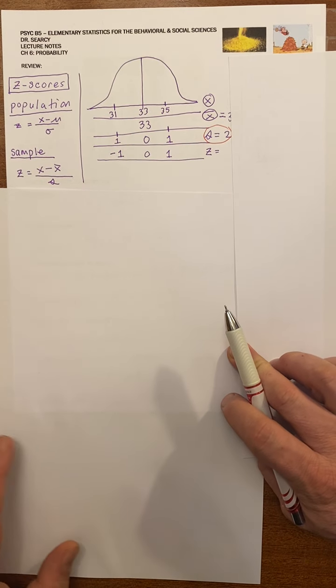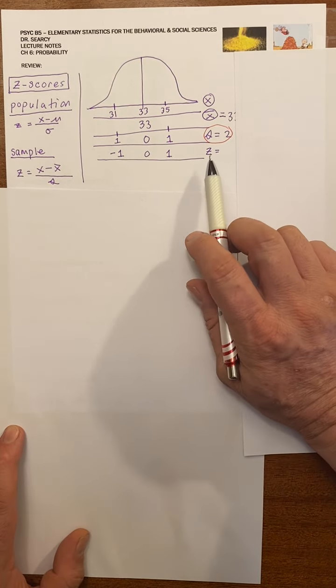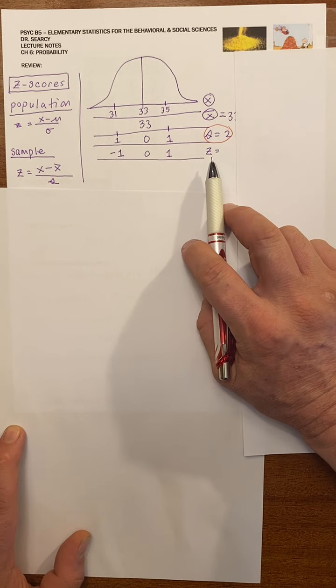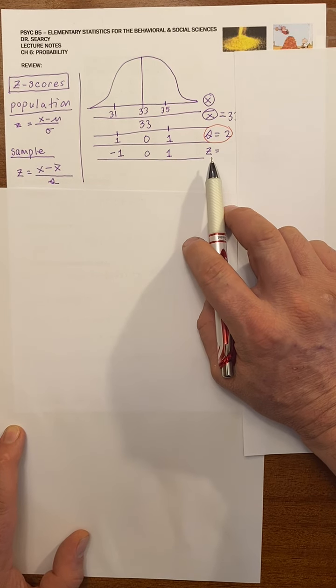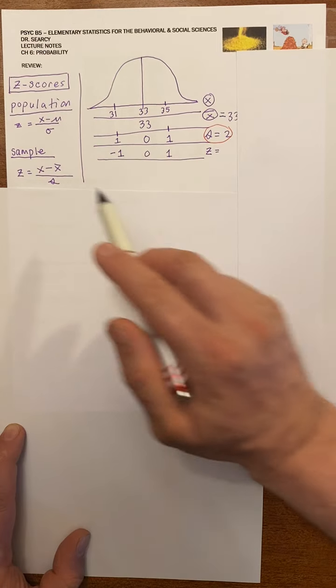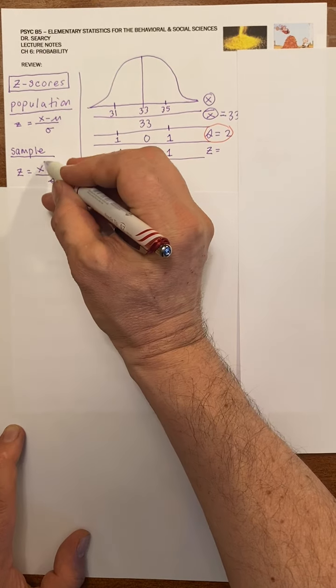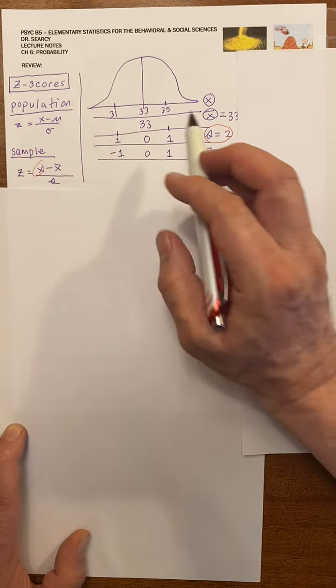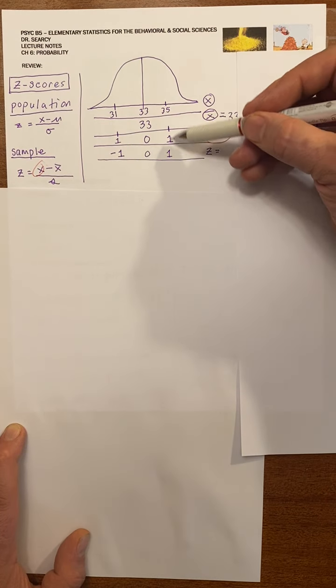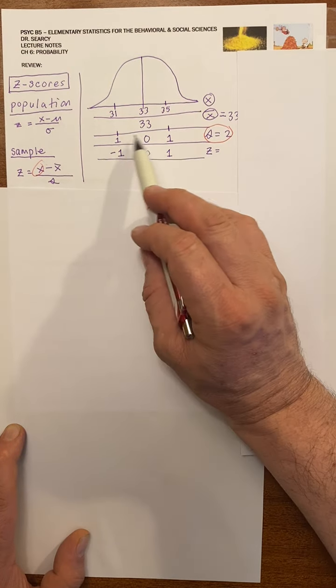From there, the thing that you want to remember is, well, what's the purpose of calculating z? Why are we doing that? Well, the reason why is because we're interested in finding a z for some specific x that may not be specifically identified in the standard deviation line.